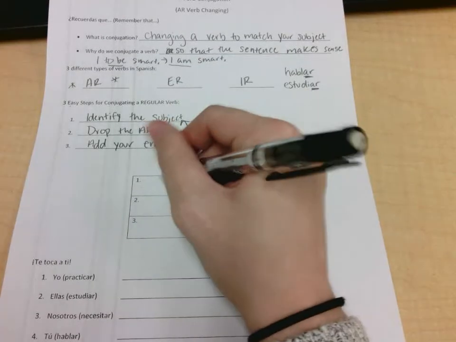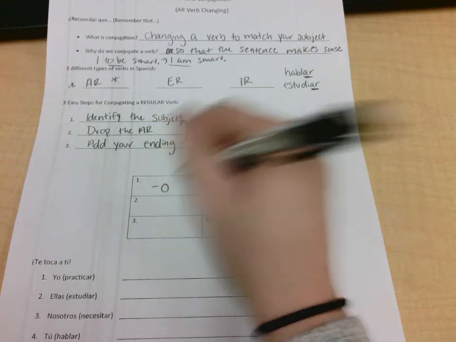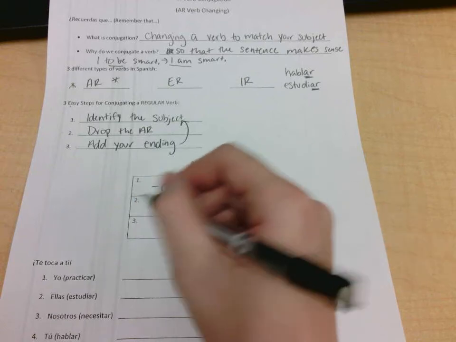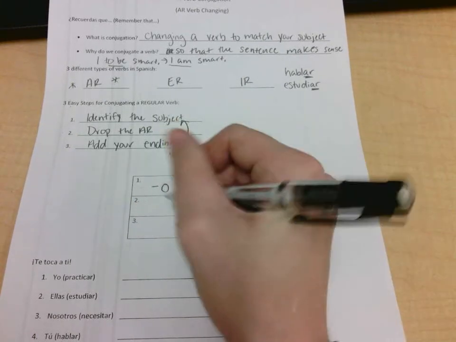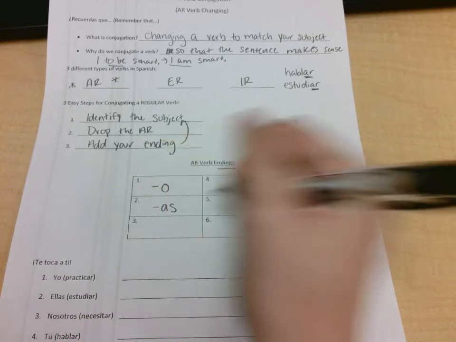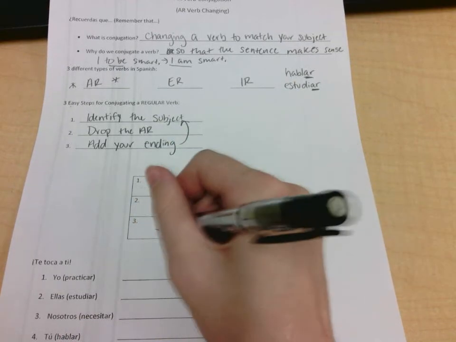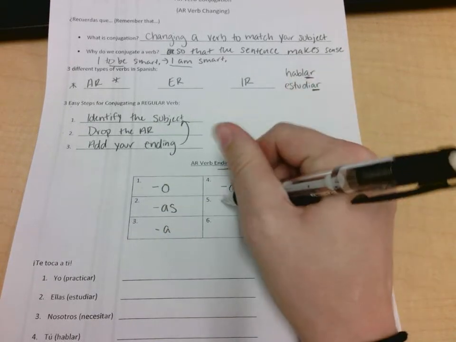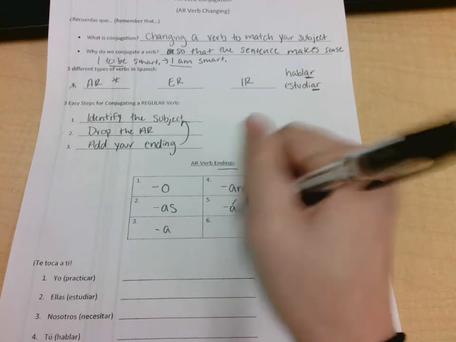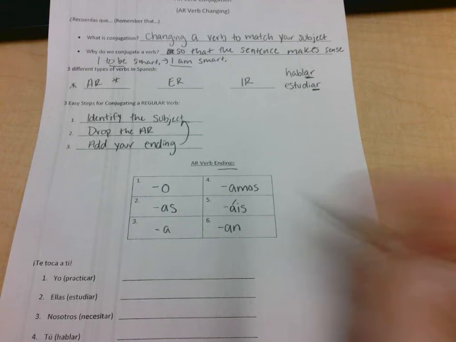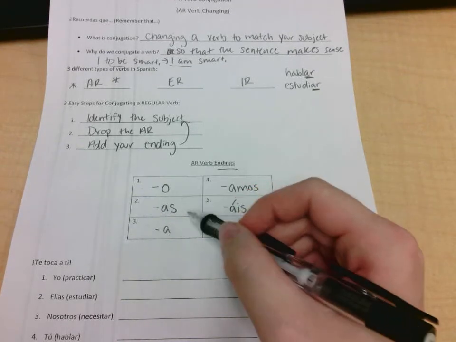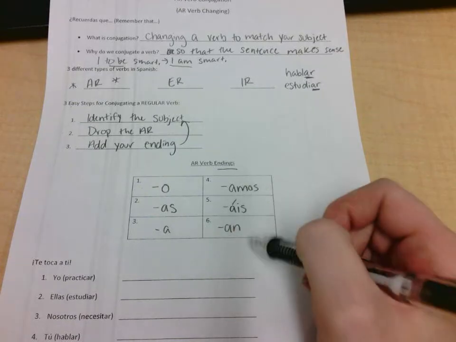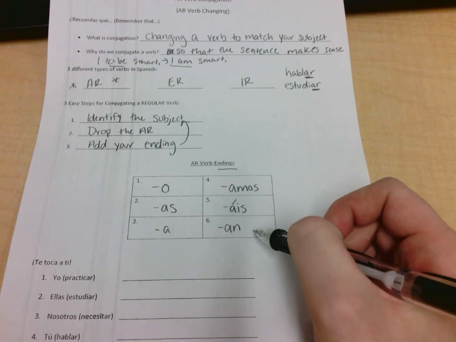So, for our AR verb endings, we have O. I'm just putting this dash right here to signify that there are letters that come before it. This is just the ending. So we have O, as, for the tú form, a, amos, áis, and an. Clase, repite. O, as, a, amos, áis, an.